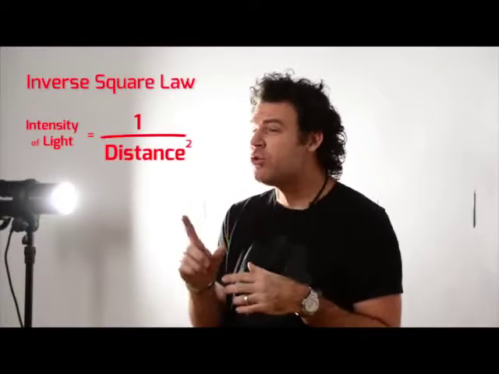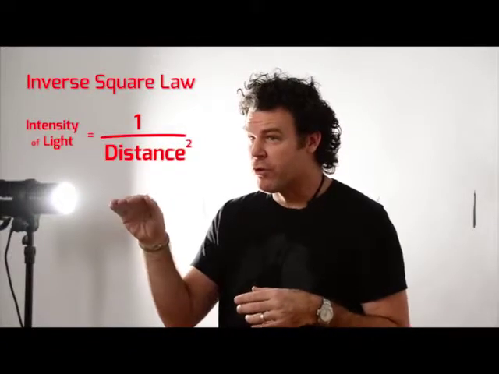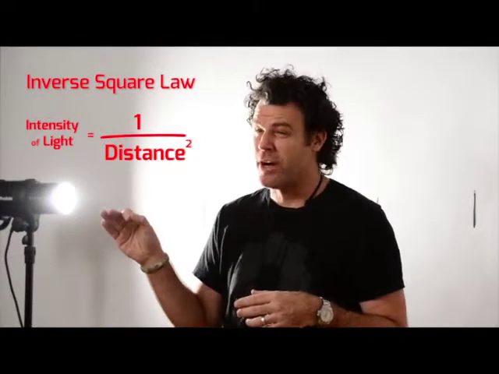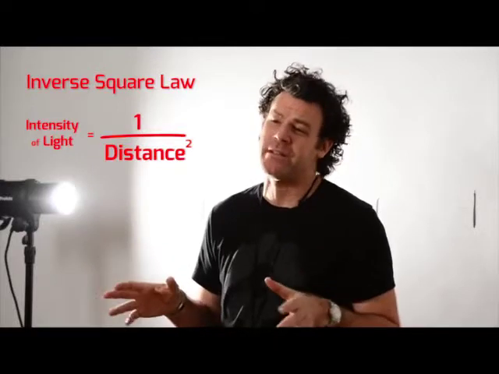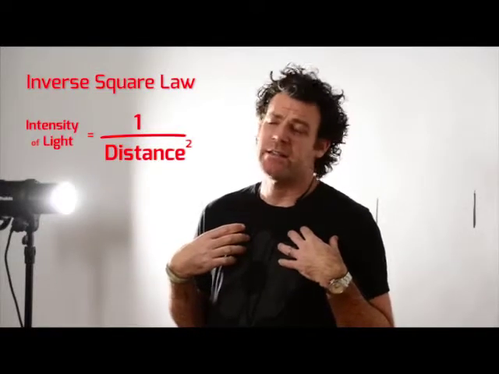So the reason why this is so important, I'm going to go over the equation here. The inverse square law is essentially the intensity of the light is equal to 1 over the distance from the light squared. And why this is so huge is because of light fall off. I'm a big shooter in light. I love fall off. I love playing with it. So this equation is really important to me. Not on a daily basis, but in my head, I'm aware of it.